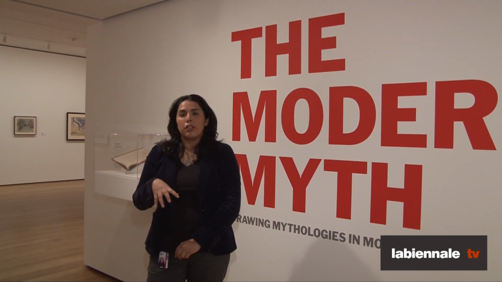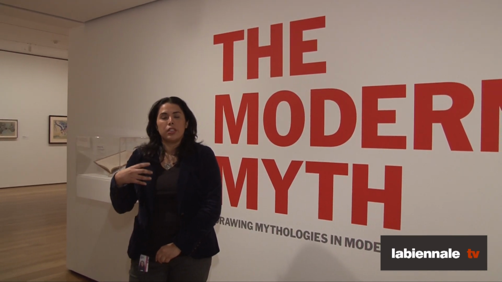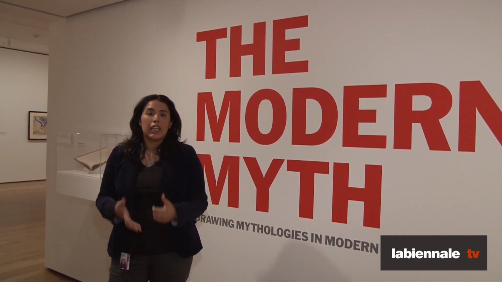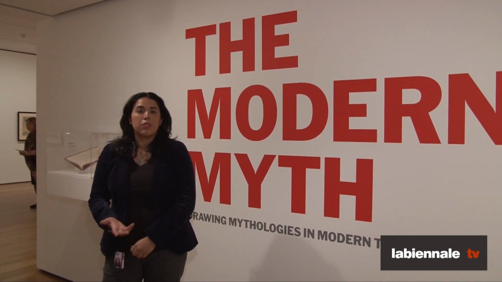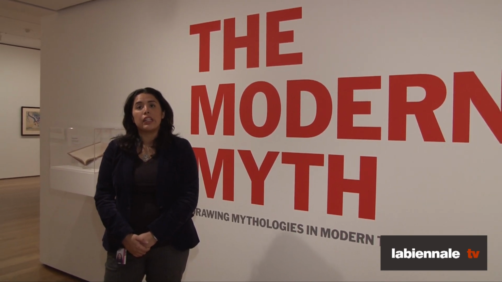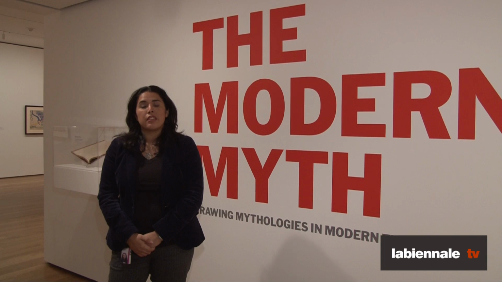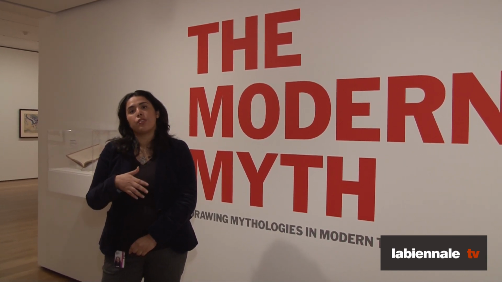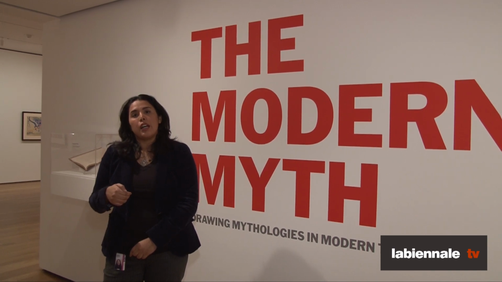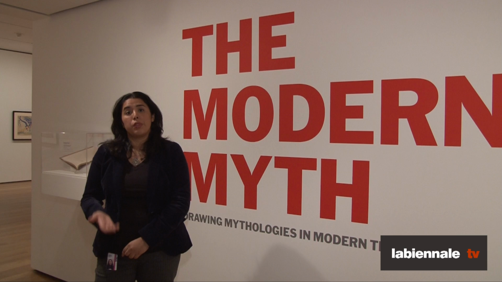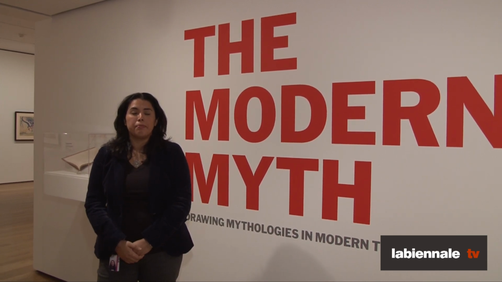The exhibition follows a sequence of three chapters where we start first with classical representation of myths done by early modernists such as Odilon Redon, Cézanne, Jacques Lipchitz, André Derain, and it follows this sort of story about how modern artists are reinterpreting these myths.